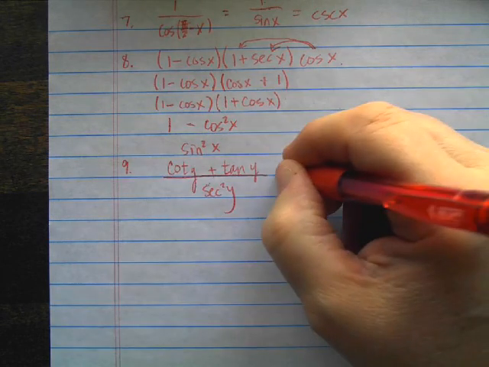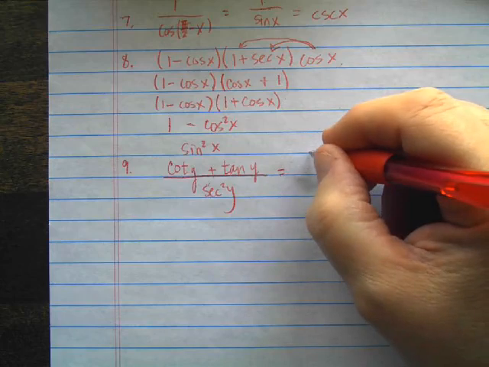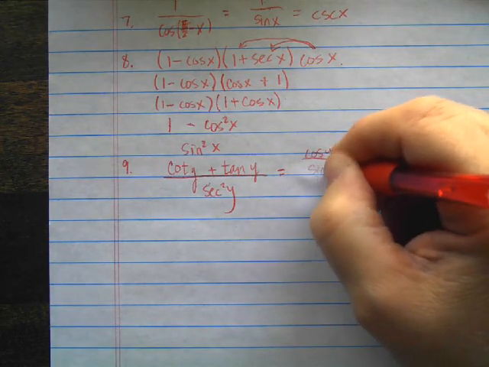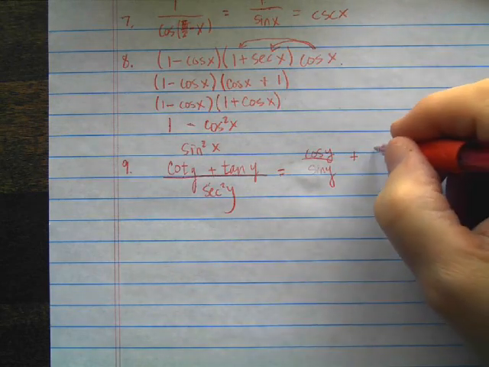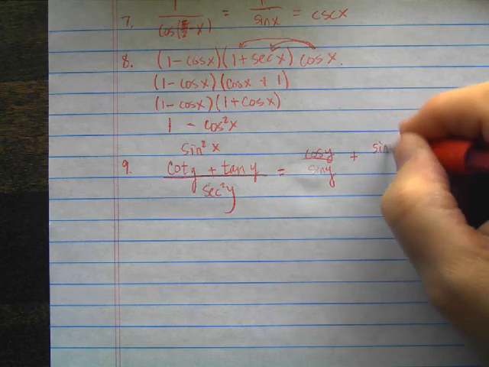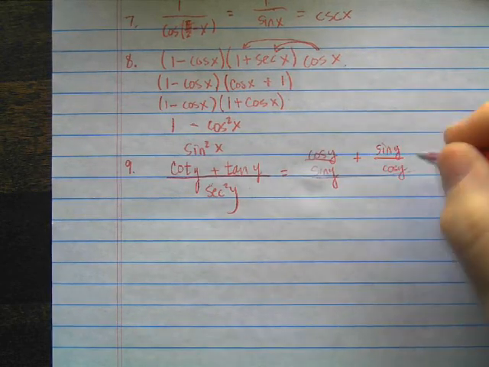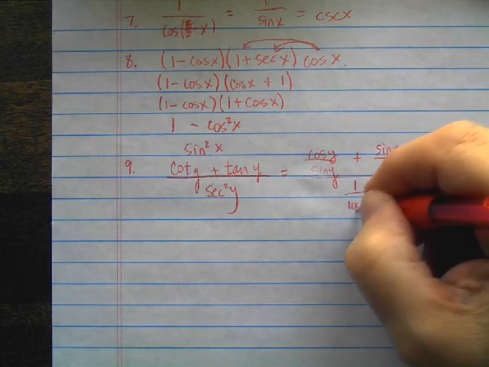Cotangent is cosine over sine plus sine, tangent is sine over cosine, and secant squared is 1 over cosine squared.